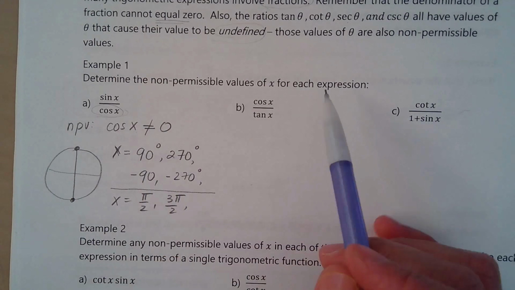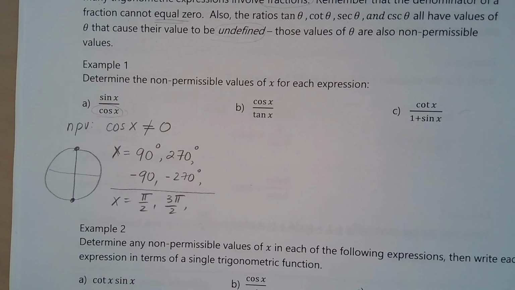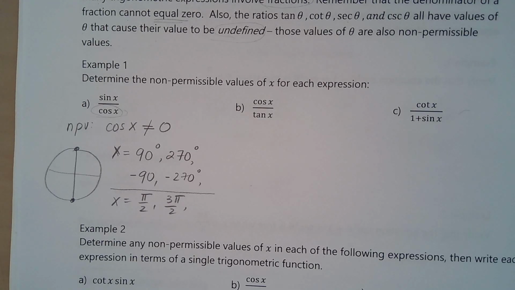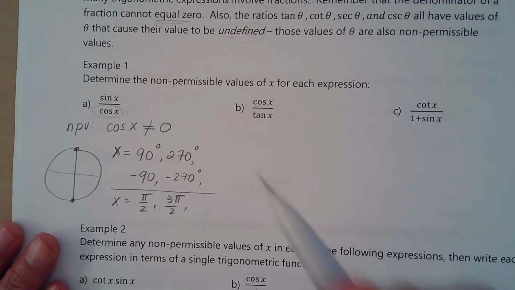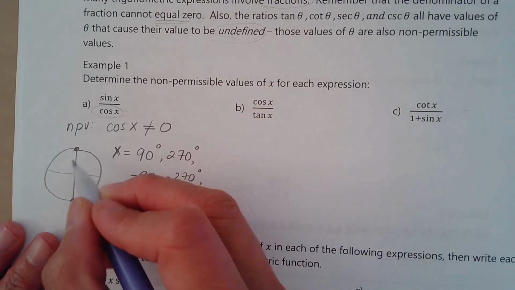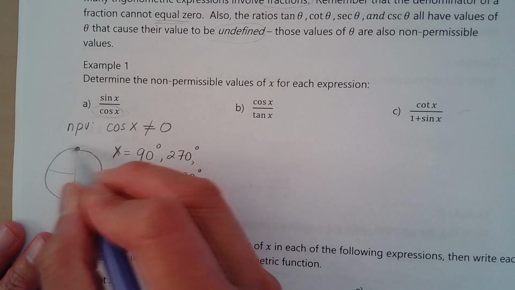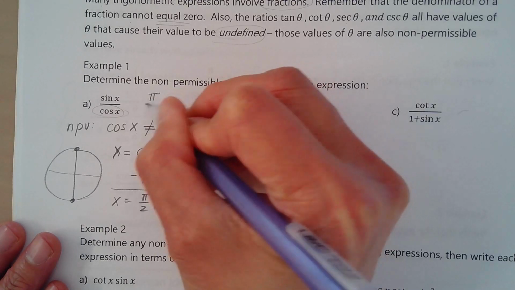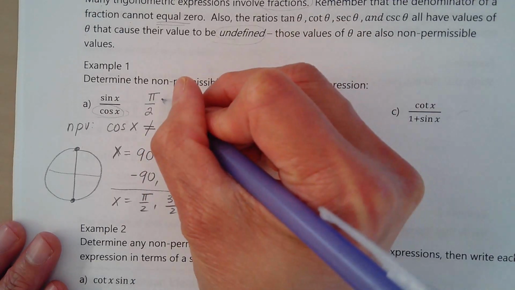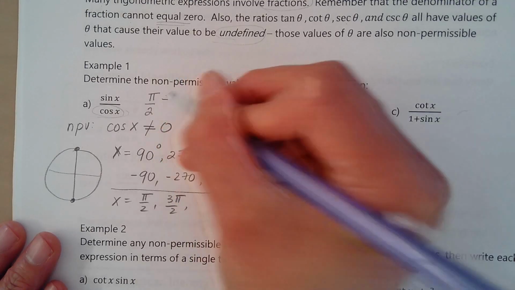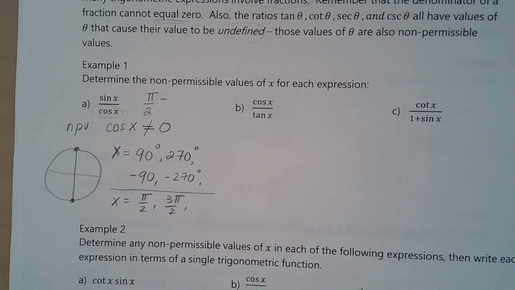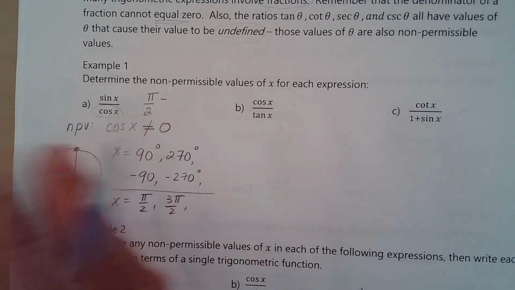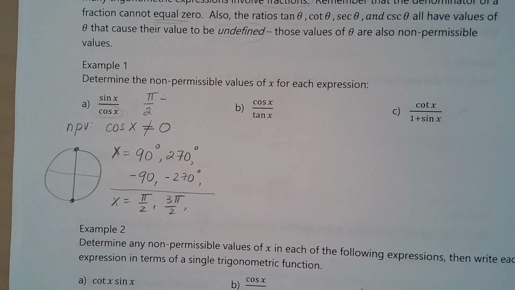What's the general expression for that? What are the non-permissible values? So when we go from here to there, to there, to there, it could be pi halves. Okay. Now we can do it in 2 different ways. I'll show you 2 different ways of doing that.